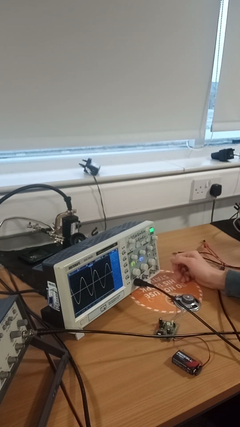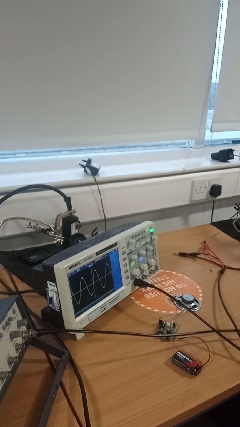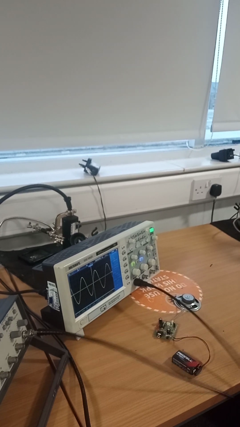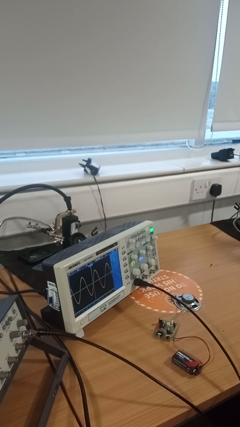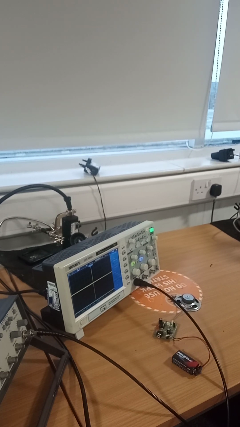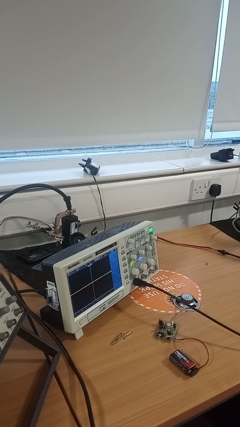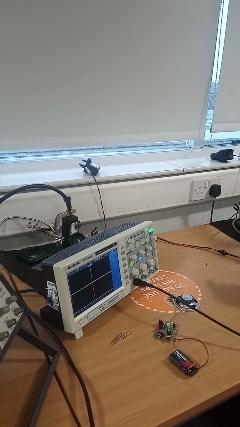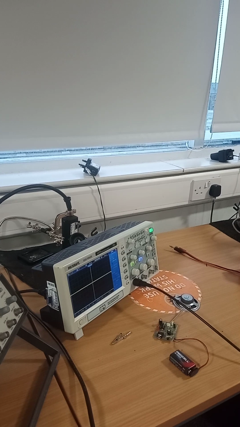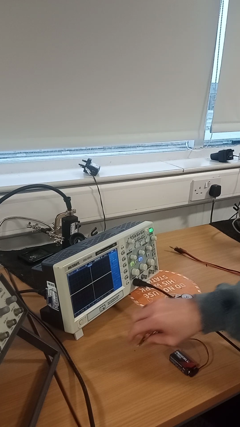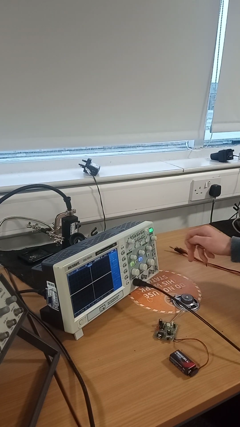Okay, so now you're going to take that input signal and put it into your board. So you'll need that new lead with a new connector. So you're now going to put that signal that you've set up into your board.